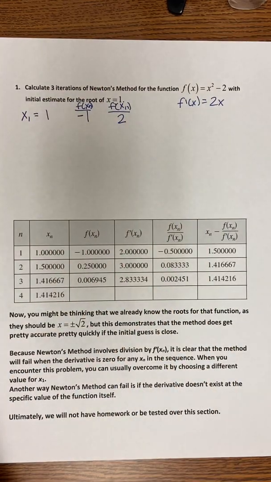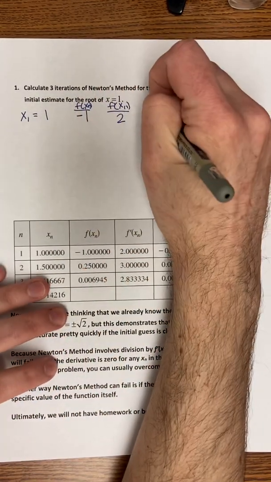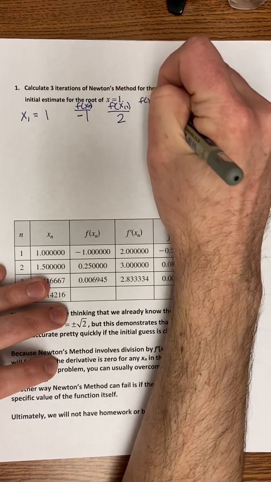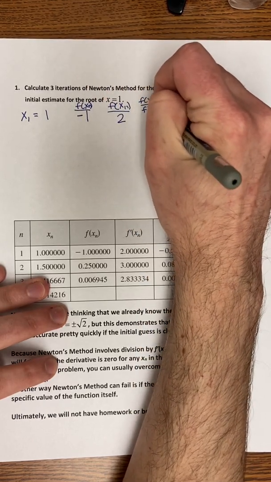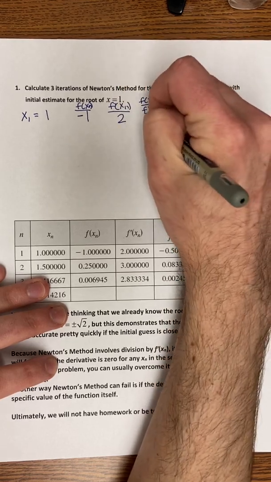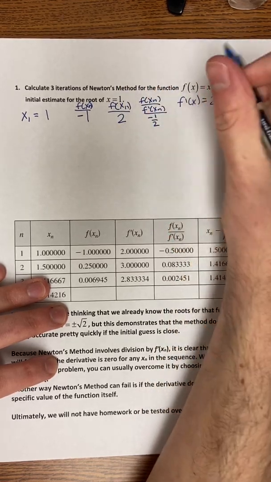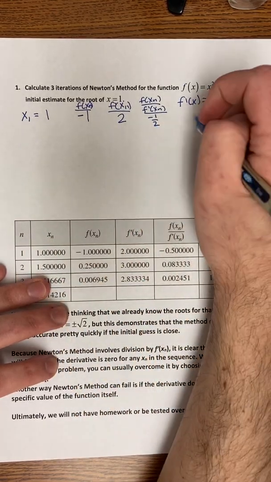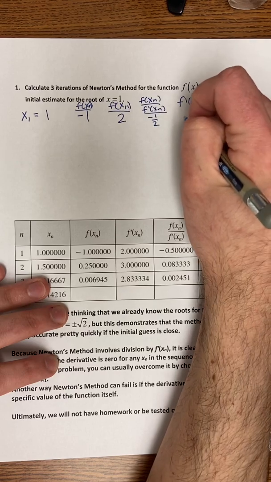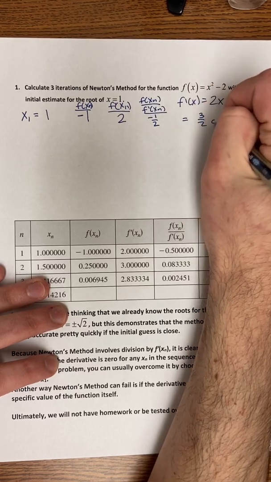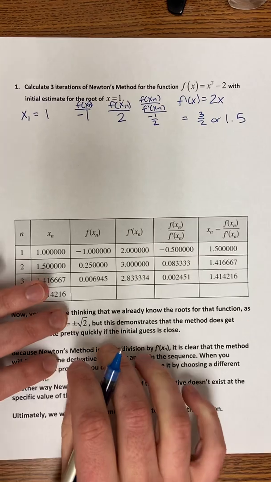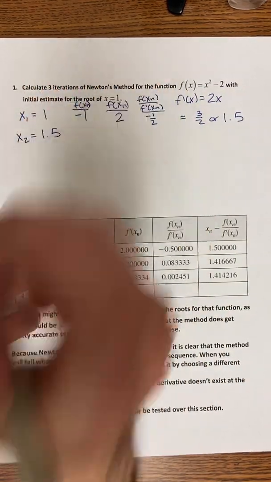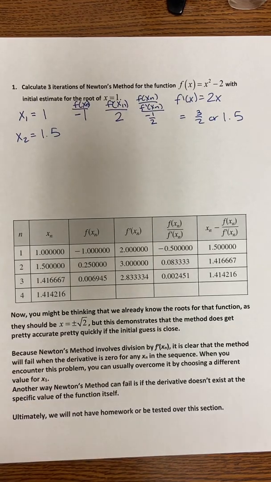Now, according to the formula, I need to divide these two things. So that would be the first column divided by the second column, f of xn divided by f prime of xn. Negative 1 divided by 2 is negative 1/2. And then I need to take my original and subtract whatever this is. 1 minus negative 1/2 would be 3/2, or 1.5. Since this is an iteration, my next starting value would be 1.5. And you continue to repeat this process.